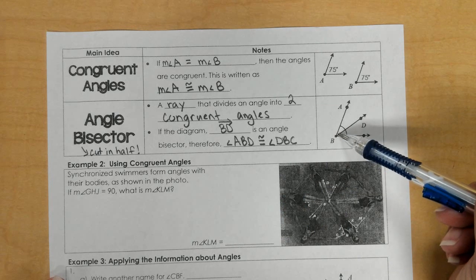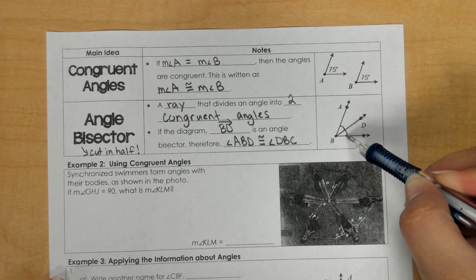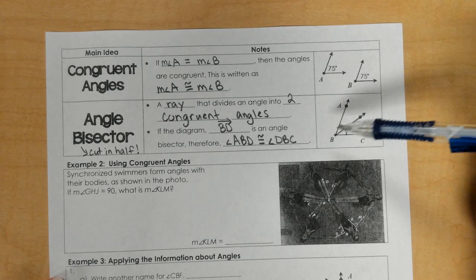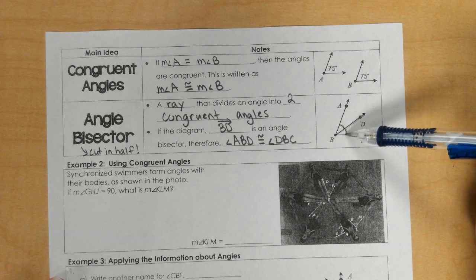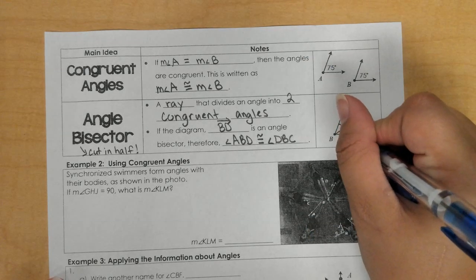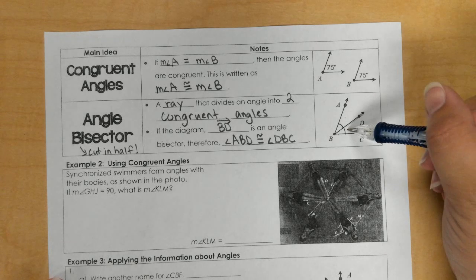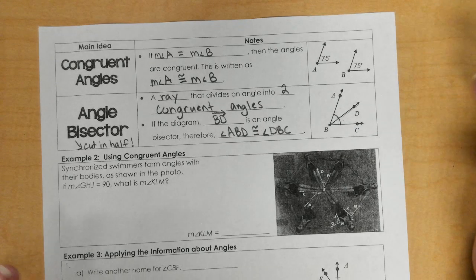So here, if this cuts it in half, then this angle and this angle are equal. Now, if you see those little arcs that are drawn in there, when you see those it means that they are congruent. Like these two angles are congruent to each other. So if this was 60, this is 60. That little mark just means equal to each other.